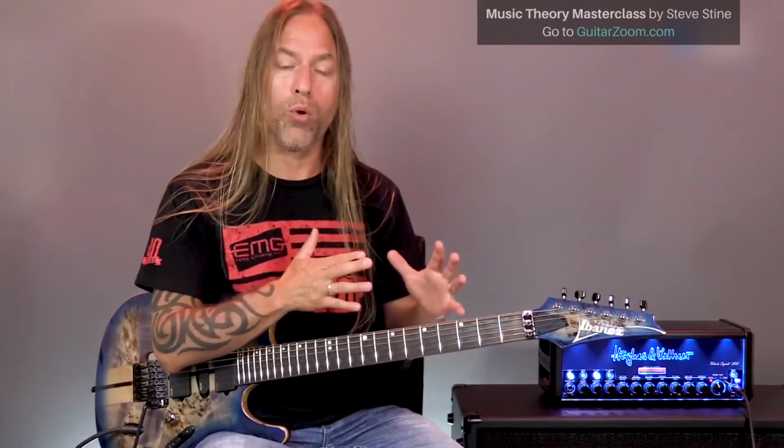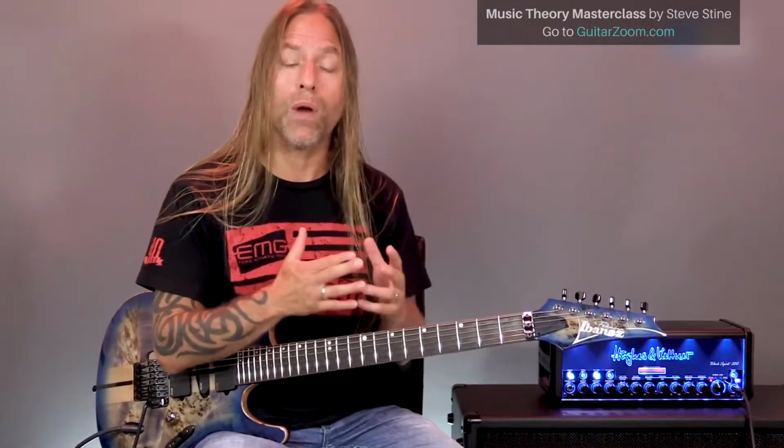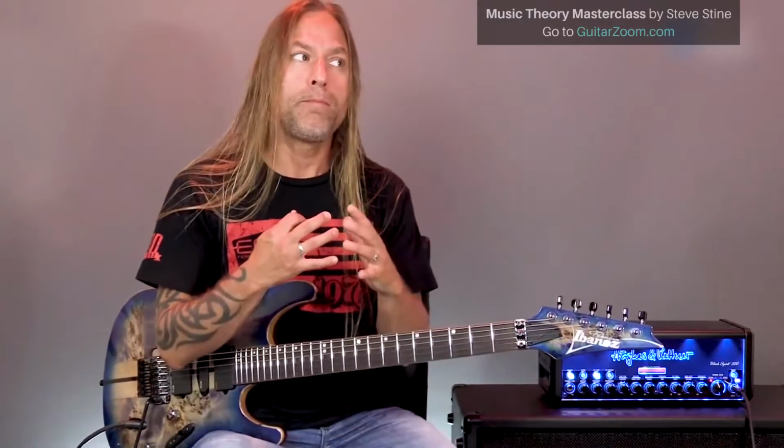All right, now we have a lot more stuff to go through, but I thought this would be a really good time to start explaining to you how to approach the fretboard from a relative pitch perspective of figuring out songs by ear. Now, we're going to learn about scales and we're going to talk about logic and all these sorts of things.